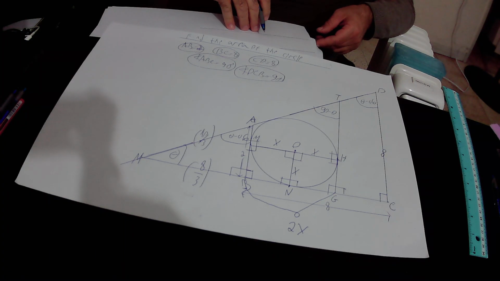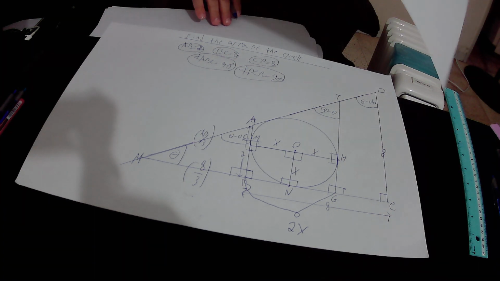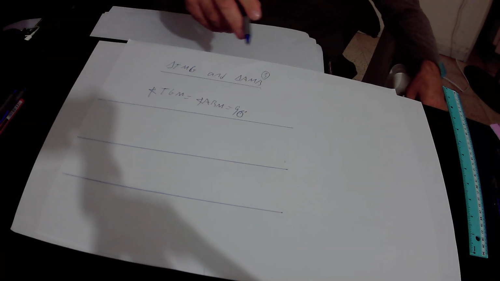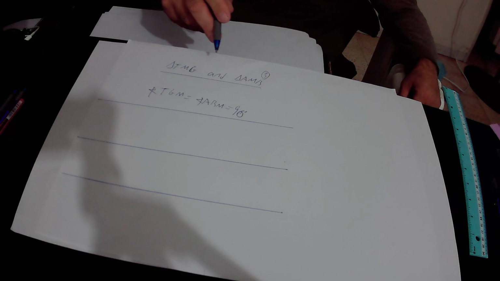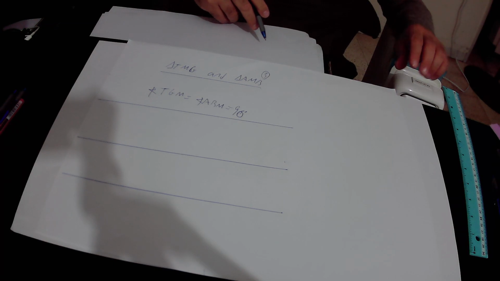I'll repeat again. Angle TGM in the big triangle equals angle ABM in the small triangle. They are both equal to 90 degrees. Therefore, they are equal to each other.